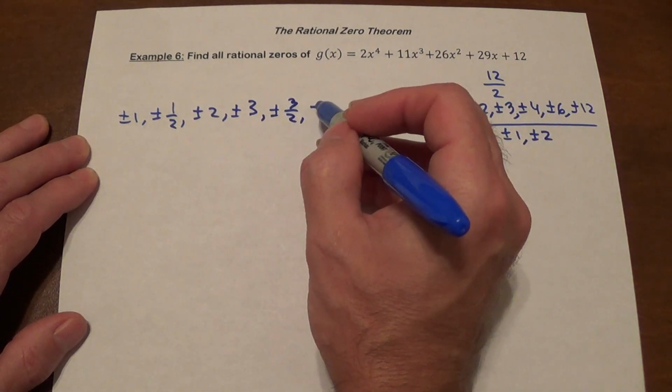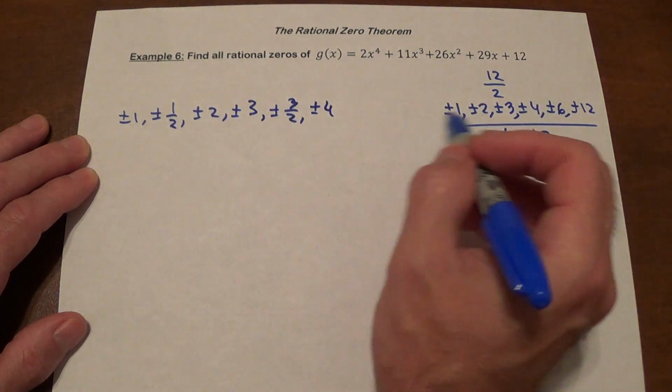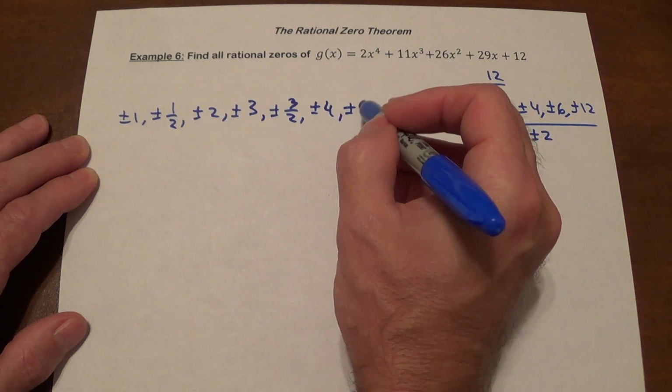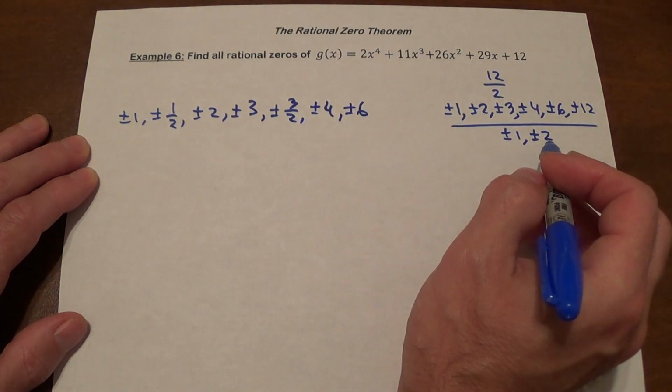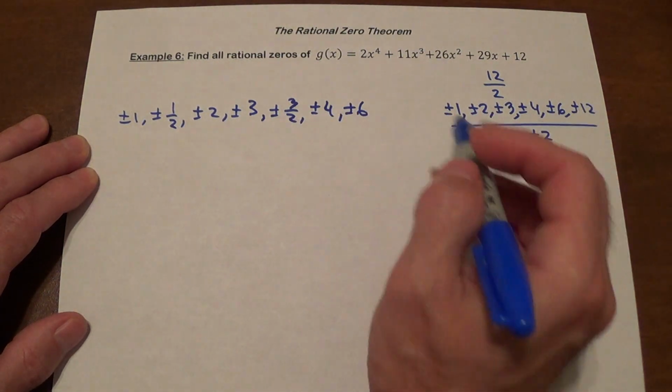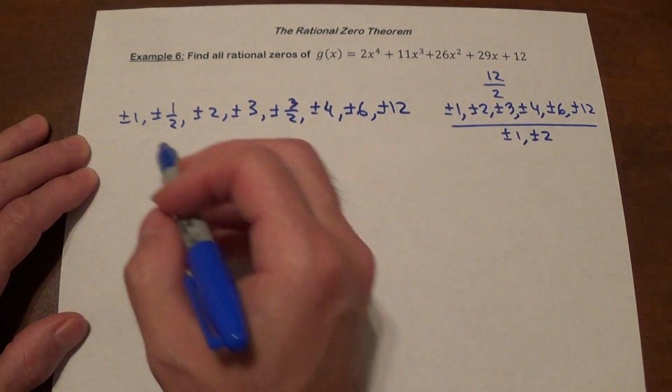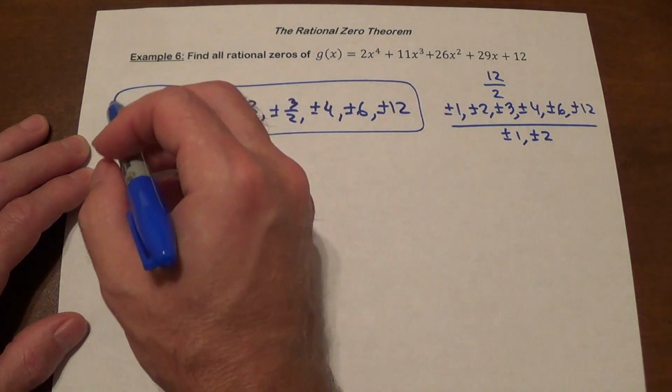4 over 1 is plus or minus 4. 4 over 2 is 2, we have that. 6 over 1 is plus or minus 6. 6 over 2 is 3, we have that. 12 over 1 is plus or minus 12. 12 over 2 is 6, we have that. These are all possible rational zeros.